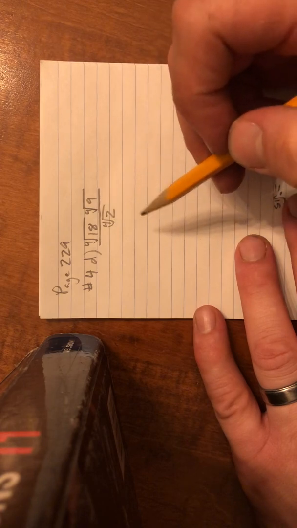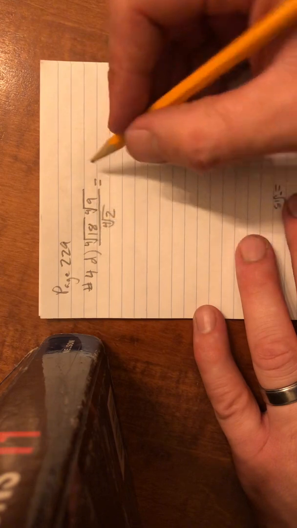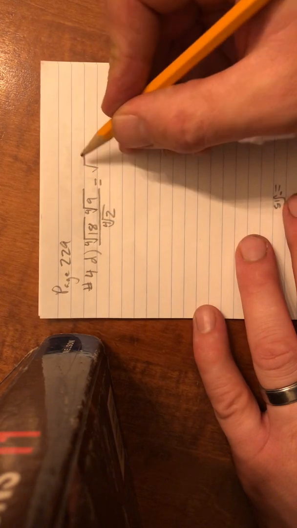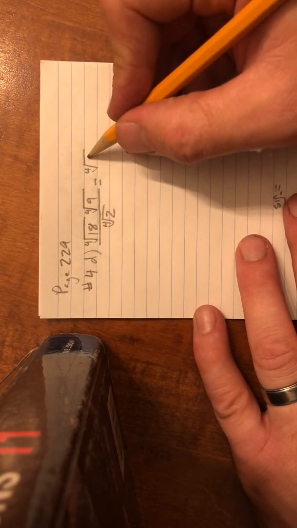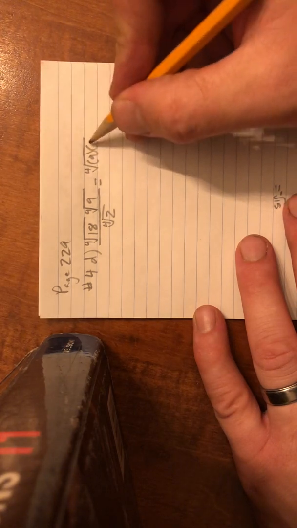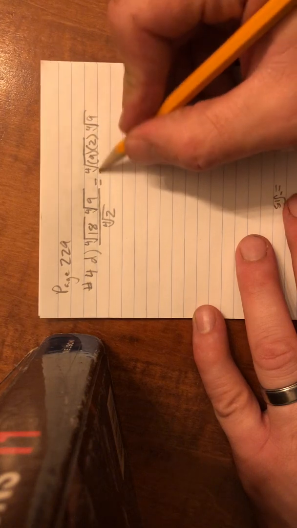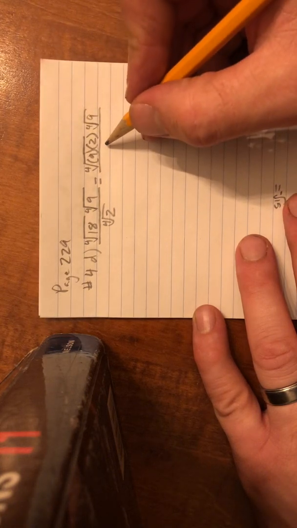What we can do is break the fourth root of 18 up into two fourth roots, because 18 is actually 9 times 2. So it's going to be the fourth root of 9 times the fourth root of 2, times the fourth root of 9, over the fourth root of 2.